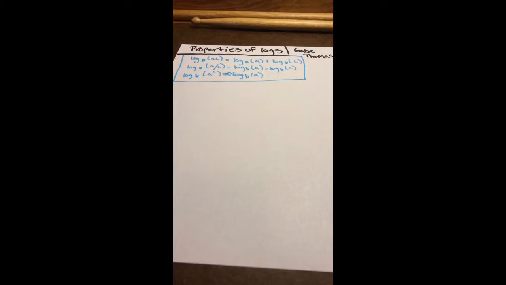Okay, so today I'm going to be doing a little lesson on properties of logarithms. I have written down here three little rules that go along with all of logarithms. I'll read it out to you and explain a little bit what it means.